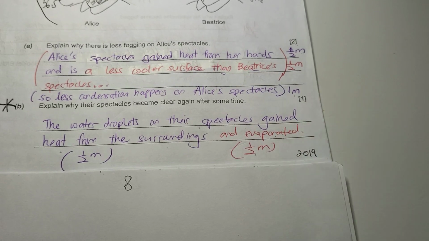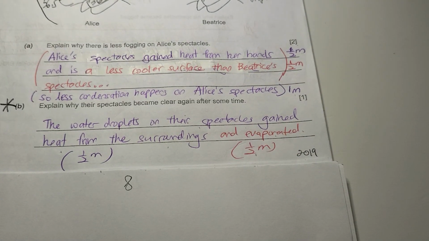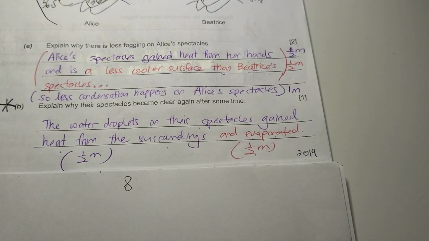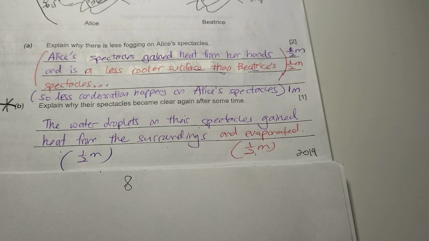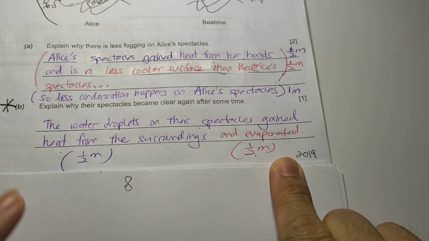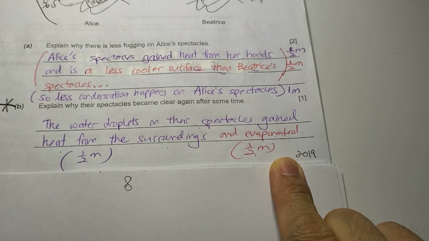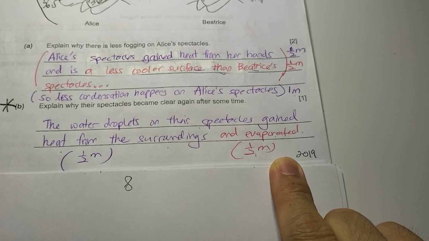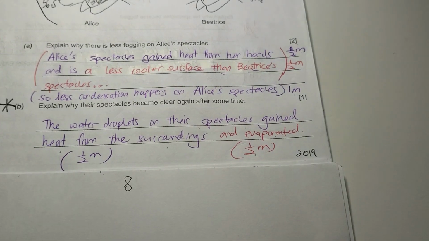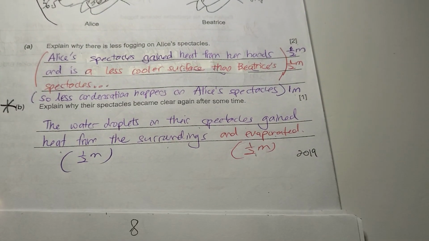So, when do you get a half mark? It could be if the answer key provides the option or the leeway. You might have written just that the water droplets evaporated, and they might allow a half mark. Or maybe the answer is not as strict as mine, because mine talks about the clear process of what happened to the water droplets. They must first gain heat before they can evaporate. Okay? Next one.